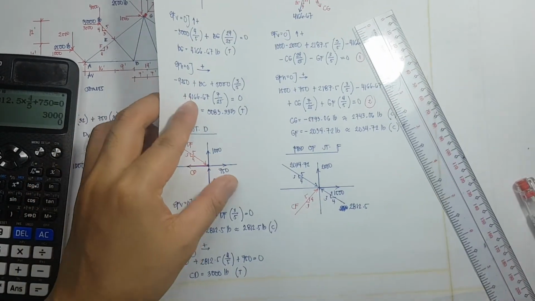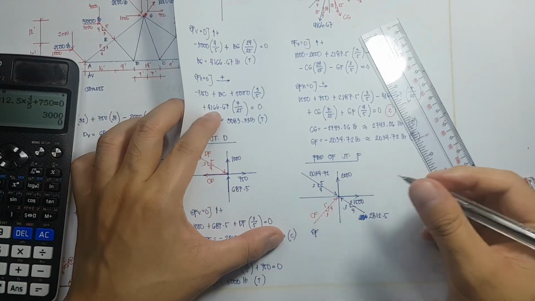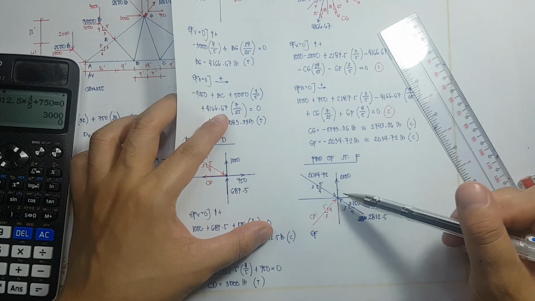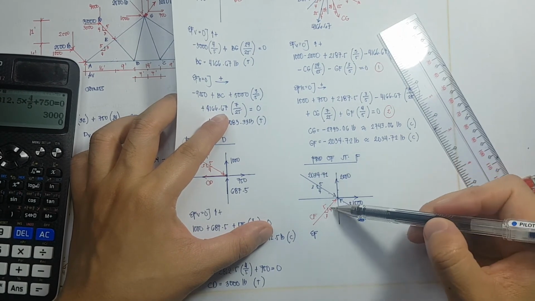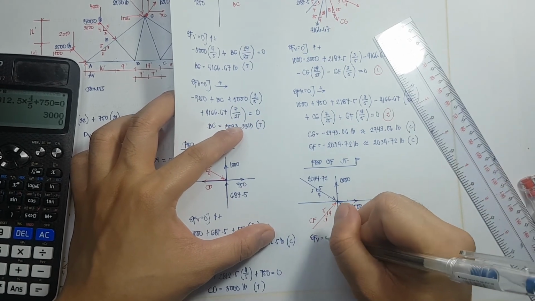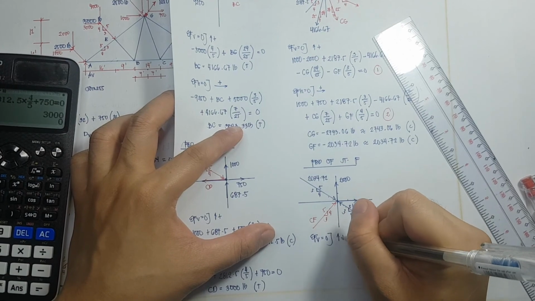Okay, so summation of forces, let's say vertical, they're the same. Summation of forces vertical is equivalent to 0. All forces that are pointing upward should be positive.